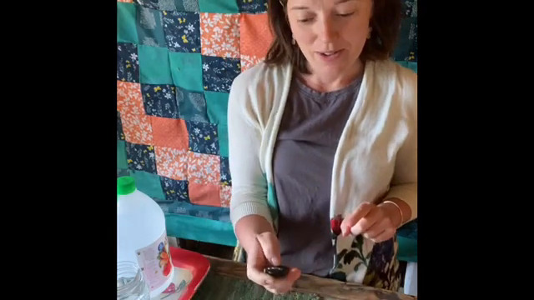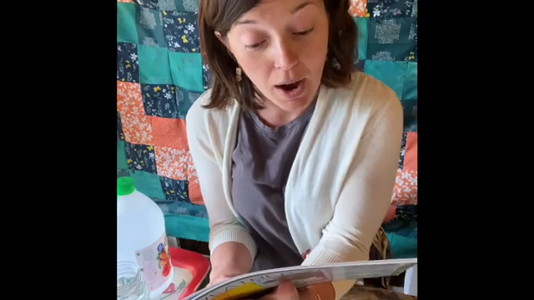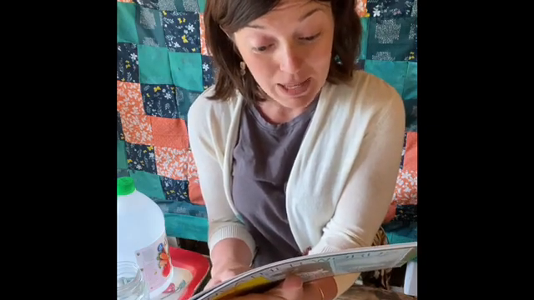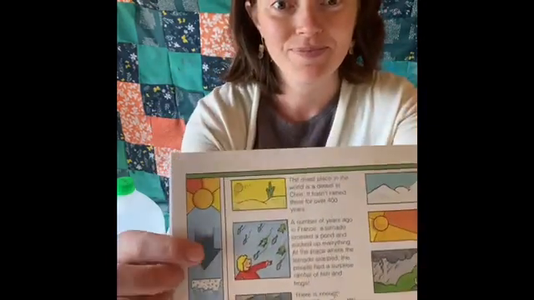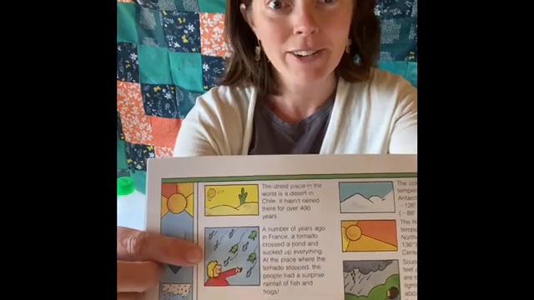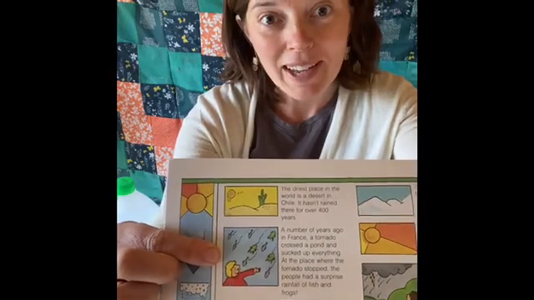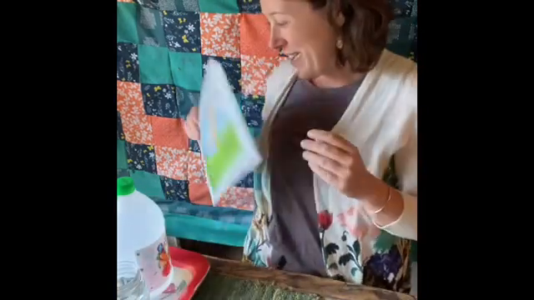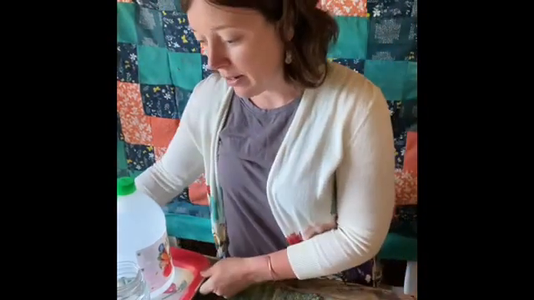Well, okay, we're back. Here it is. A number of years ago in France, a tornado crossed a pond and sucked up everything in the pond. At the place where the tornado stopped, the people had a surprise rainfall of fish and frogs. Can you imagine what that would be like to see fish and frogs falling from the sky? Okay, we can read the rest of those weather facts next week maybe, but let's get our experiment ready.